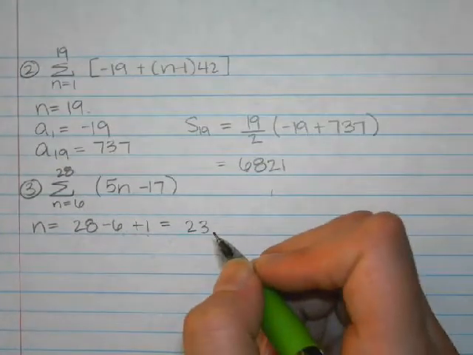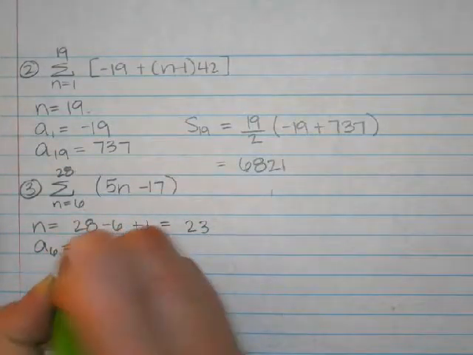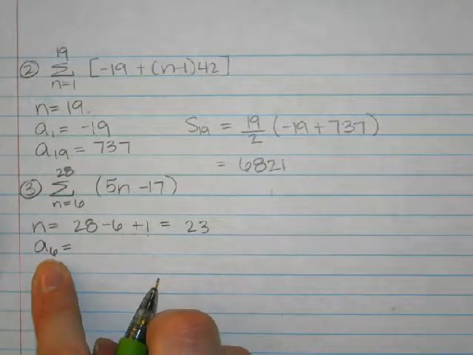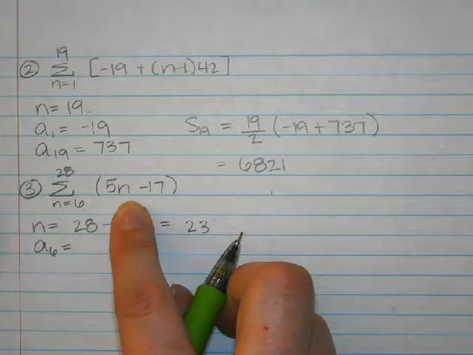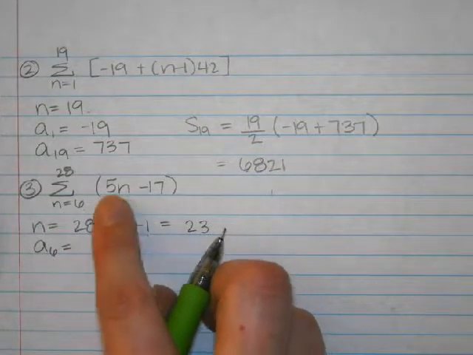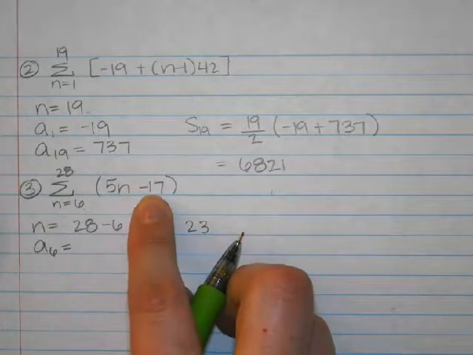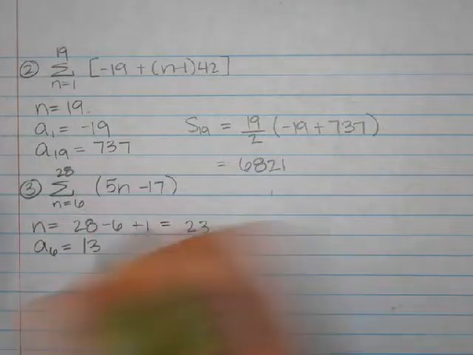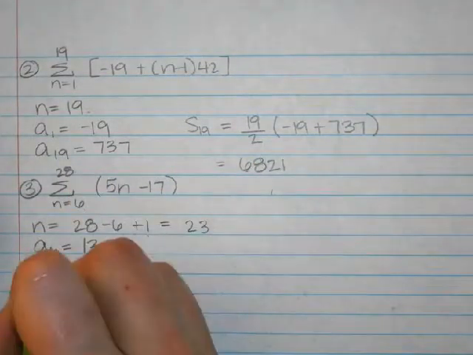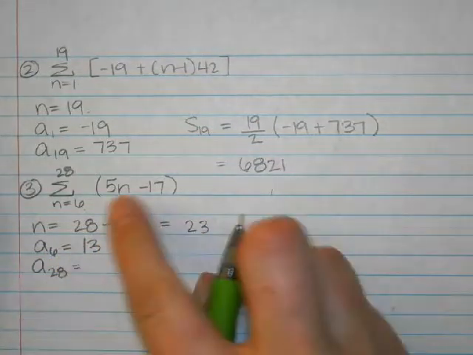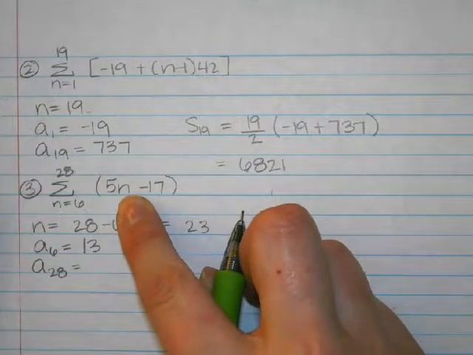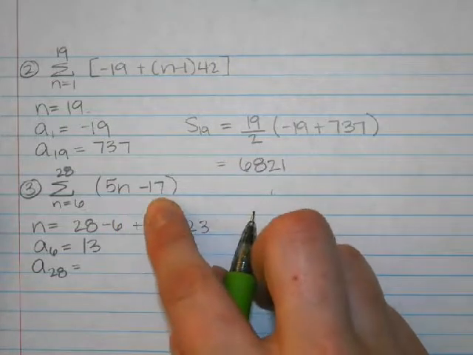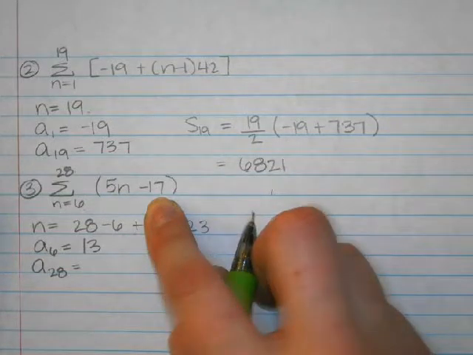We want to do the first term, which is actually the 6th term. How do I find the 6th term? I plug in 6, right? So 5 times 6 minus 17 is 13. Then I need the last term, which is the 28th term. I have 5 times 28 minus 17 is 123.